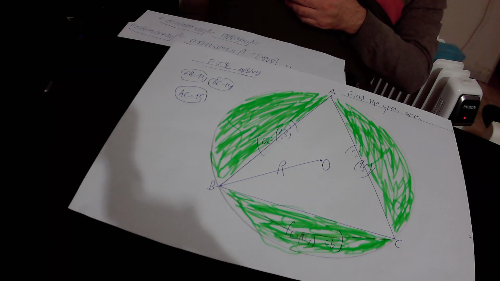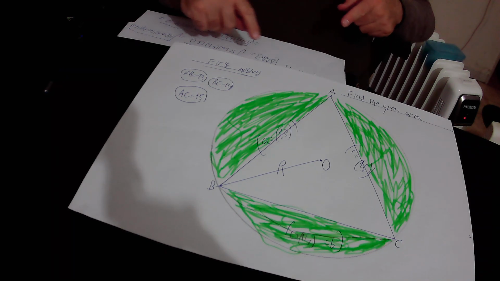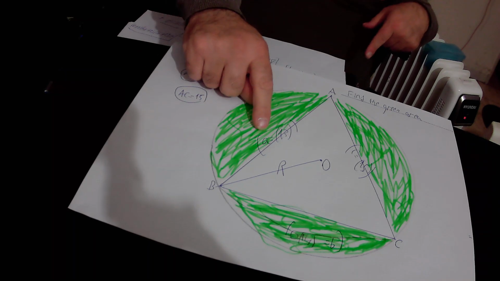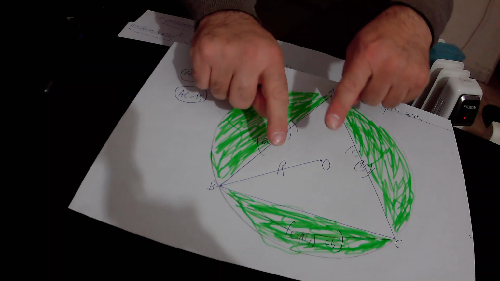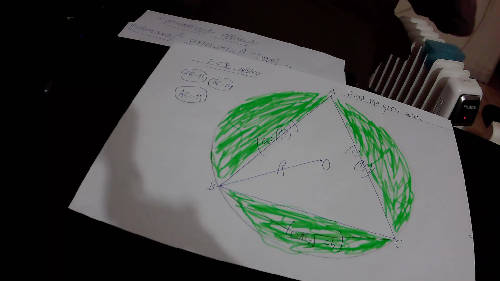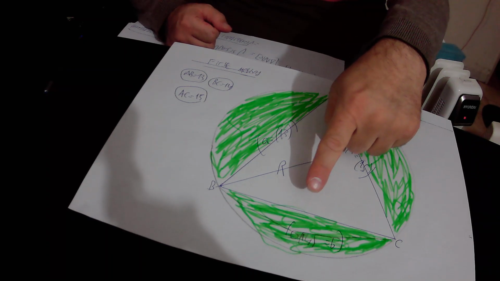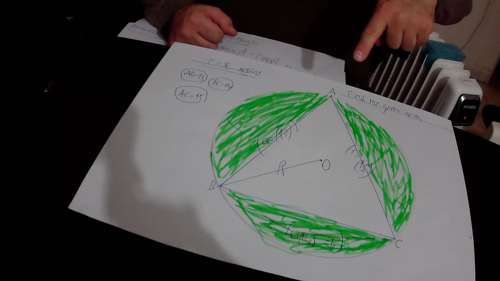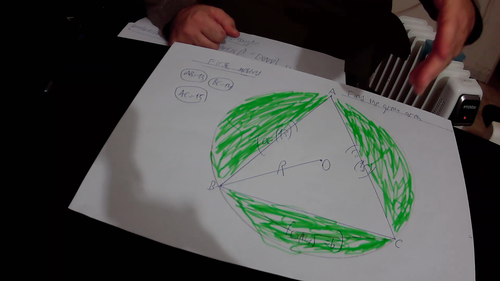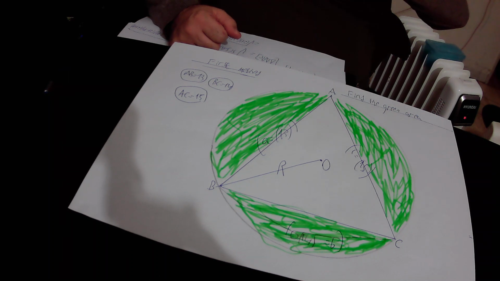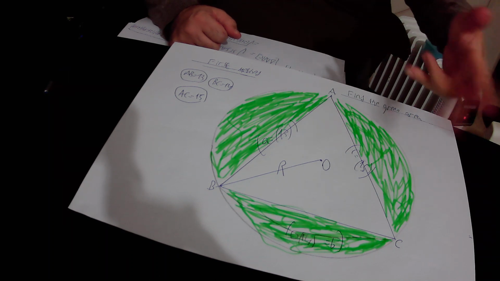So first of all, we define the length of side AB as A, and we know that A equals 13 units. We define the length of side BC as B, and we know that B equals 14 units. And we define the length of side AC as C, and we know that C equals 15 units.